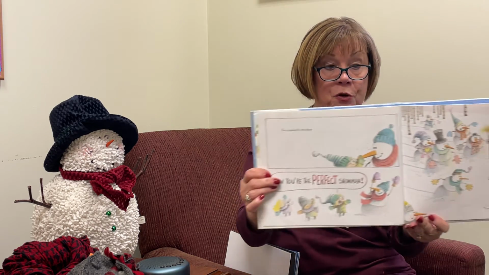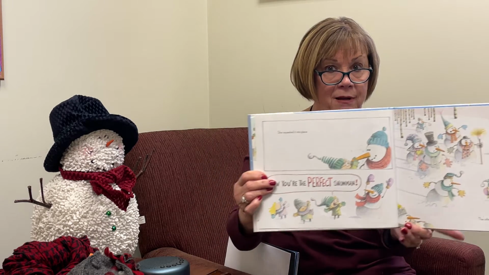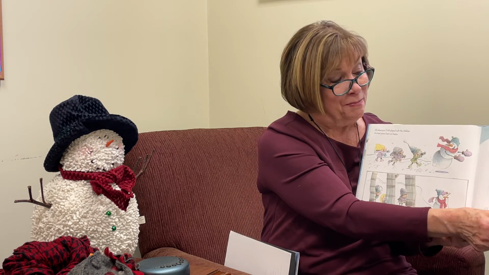And the other snowmen were all watching in amazement. Oh, they couldn't believe how lucky. All afternoon, Drift played with the children. He had never been so happy. Oh my goodness, they're playing hide and seek. They're sliding down the biggest hill that they could find. But soon dark clouds started to roll in, and his friends turned and walked back home. Drift thanked them and waved goodbye.